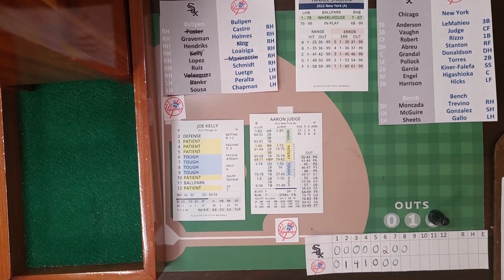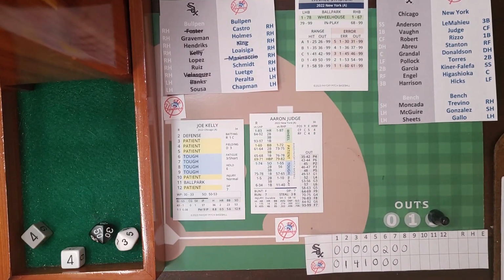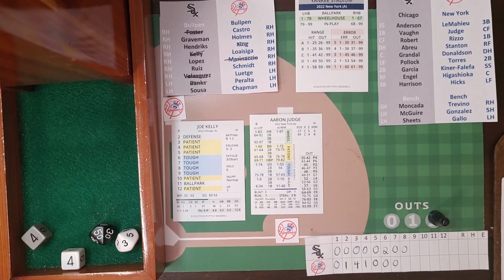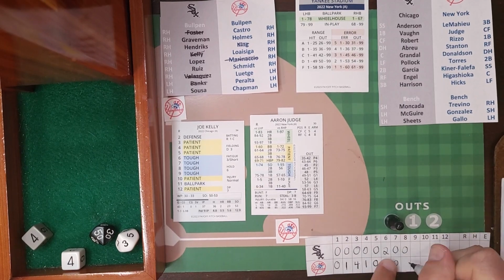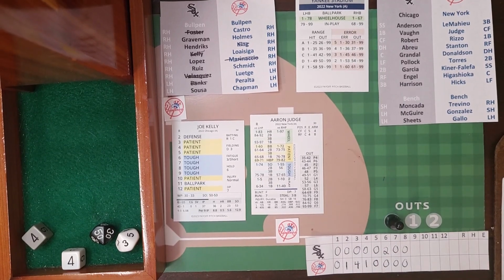If we roll an 11 for Kelly. We did not. We rolled an 8, which is tough. 53, that's a strikeout to end the inning. So Aaron Judge out on strikes to end the inning. 8 innings are now in the books. It is still 6-2 Yankees.